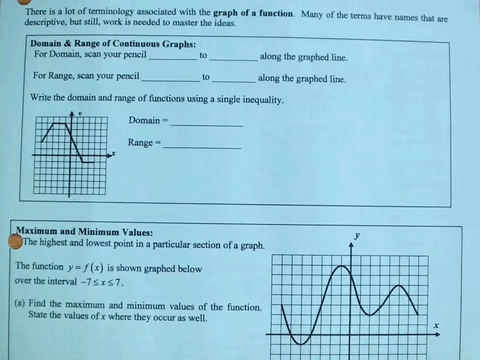I like that one. Anyway, we are getting into more like intro to functions, and with functions, even just glancing at these notes, you can see that there's graphs. And so that's the key word, we will be graphing. Just starting right here at the top, there is a lot of terminology associated with the graph of a function. Many terms have names that are descriptive, but still work is needed to master the ideas. And so that's what we're going to be doing here, working on some of the terminology.